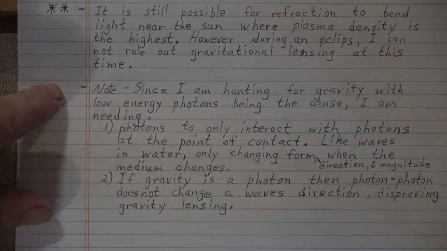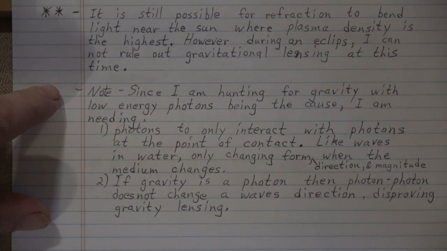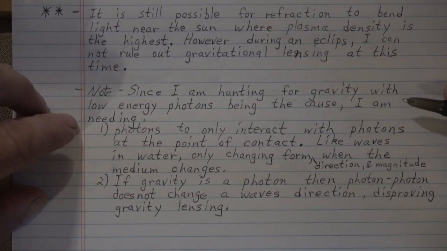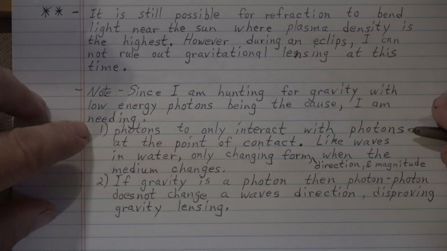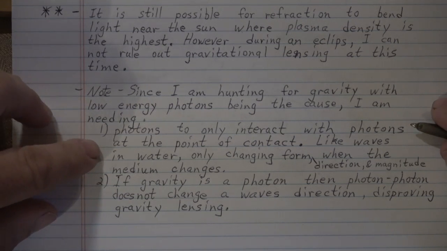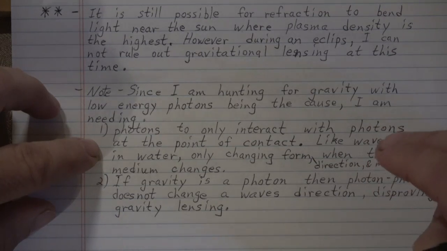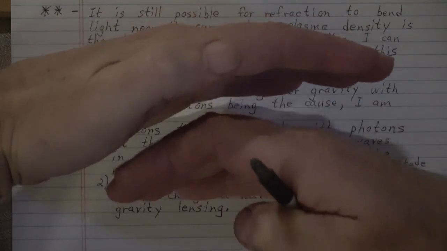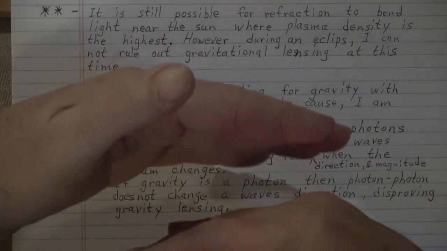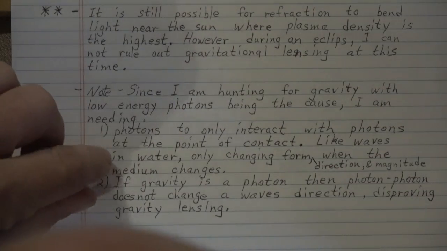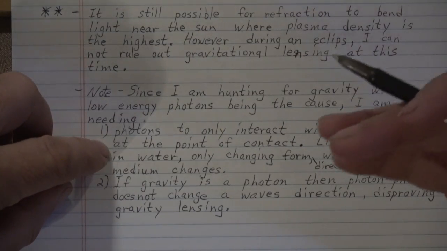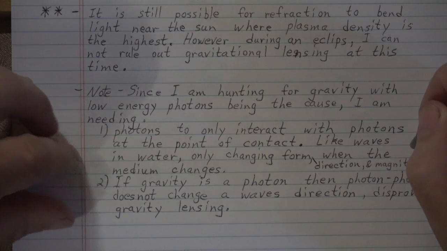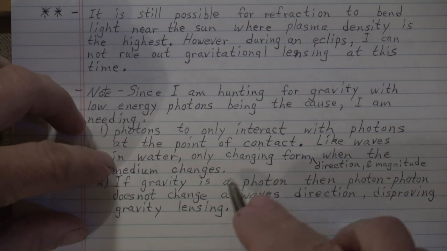Okay, since I'm hunting for gravity with low energy photons being the cause, I am needing quite a few properties to be true. I'm needing photons to only interact with photons at the point of contact. That means as waves travel across each other, they add or subtract from each other. And as they go by, they're pretty much not changed. As in, once they go by each other, they go by each other. Pretty much like waves in water.